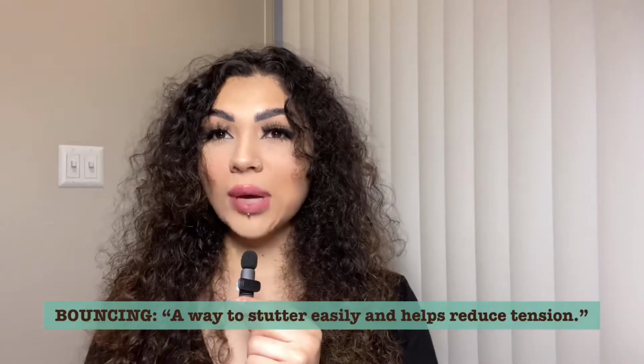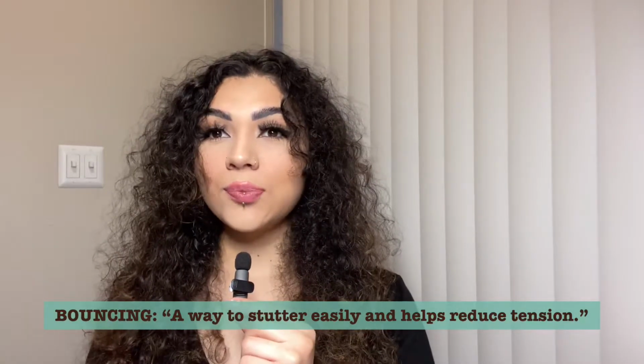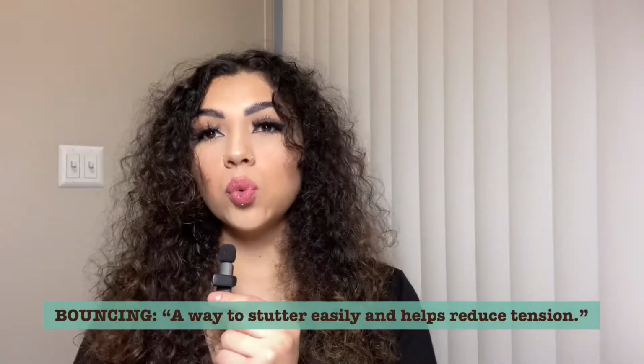The first one is bouncing. Bouncing is a way to stutter easier and it helps reduce tension. With bouncing, you can use it in the beginning of the sentence or the middle of the sentence. It really just depends on you, on where you tend to notice some tension building in the middle of your sentence, or when you start to form your sentence.